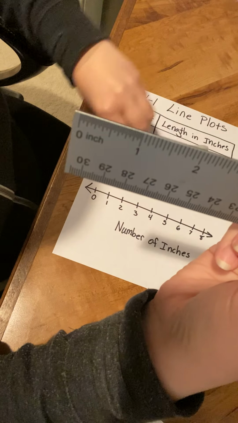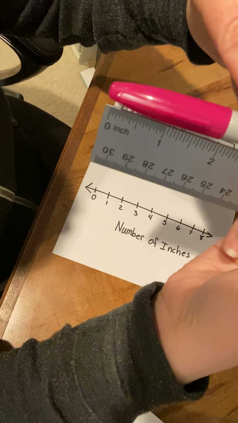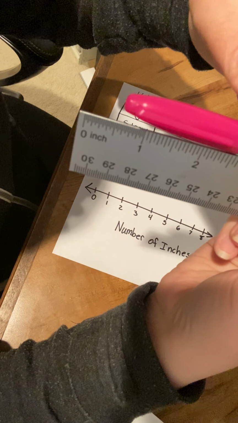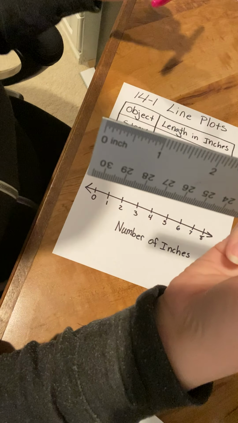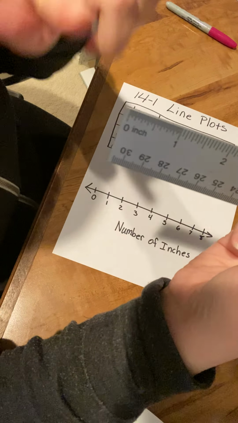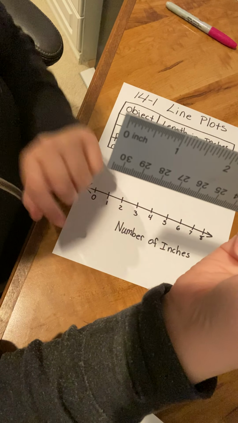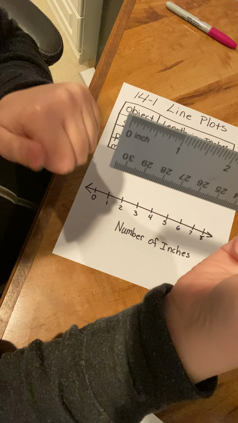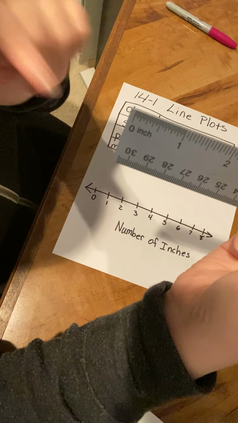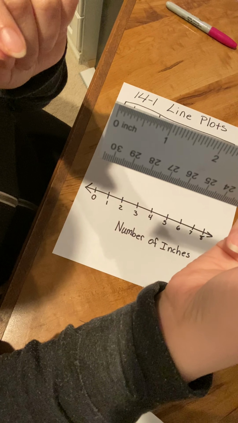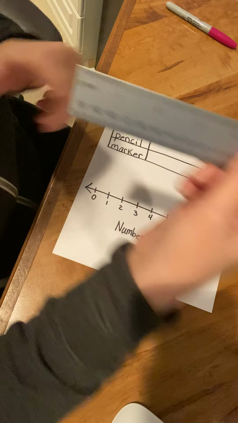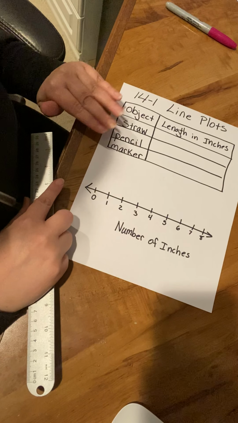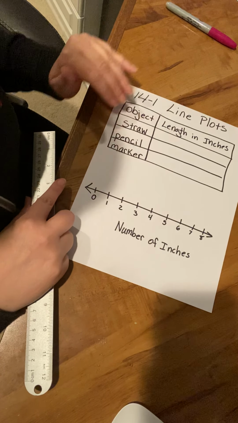For example, if I am measuring this marker, I'm going to start at the very end, not over here at 1, because that's going to give me a different measurement and it's going to be incorrect. So make sure you're starting at 0. Things we're going to be discussing and that you will need to know: ruler, inches, centimeters, and how to measure.